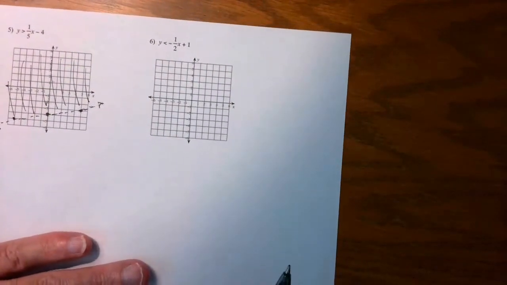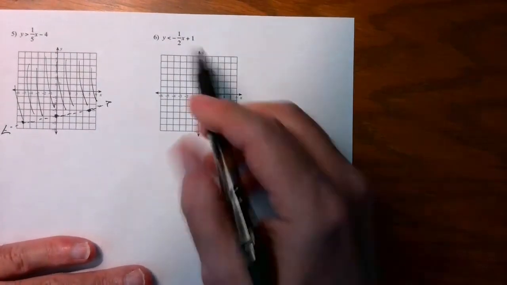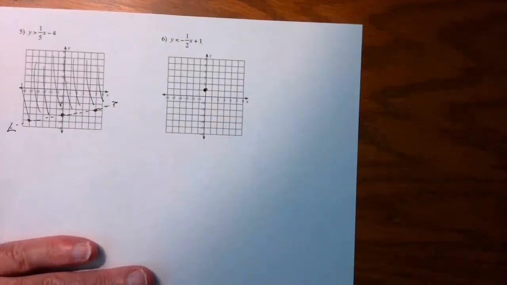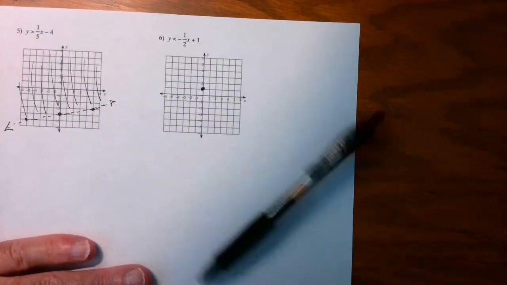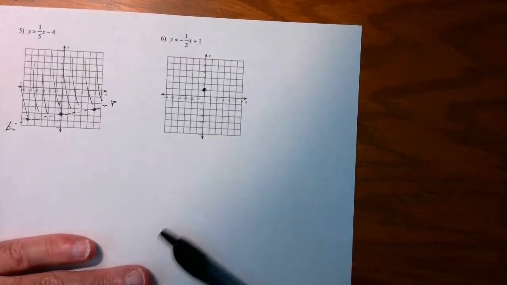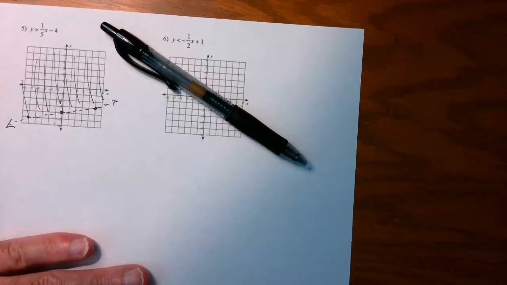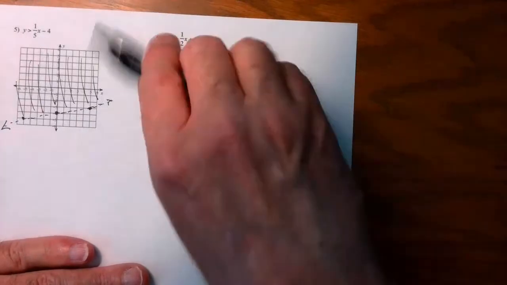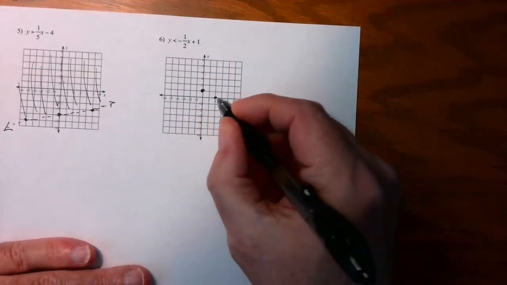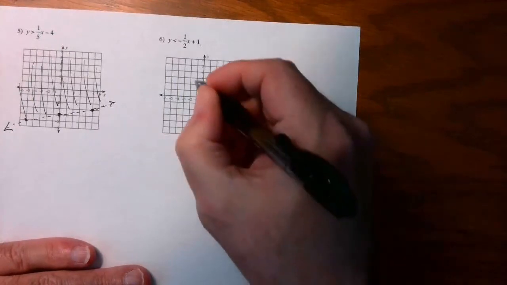All right, last one, number 6. Guys, the y-intercept is +1, so plot your point right there. The slope is -1/2. So it's negative, so it's pointing down like this, and it's a little bit flat. It's down 1 over 2. Down 1 over 2. Like that.